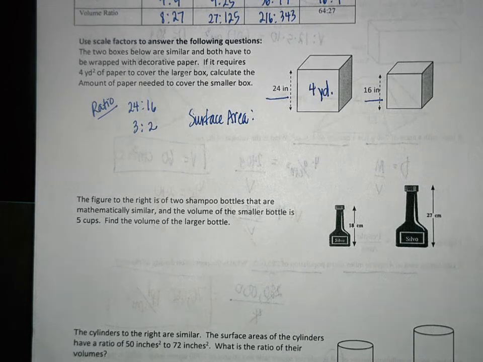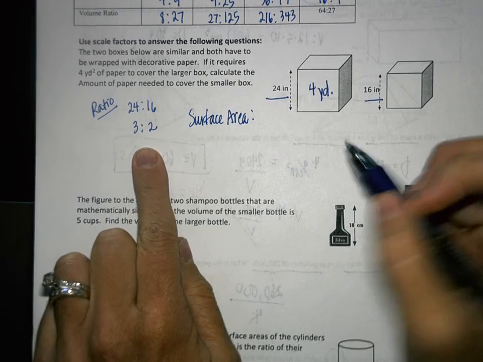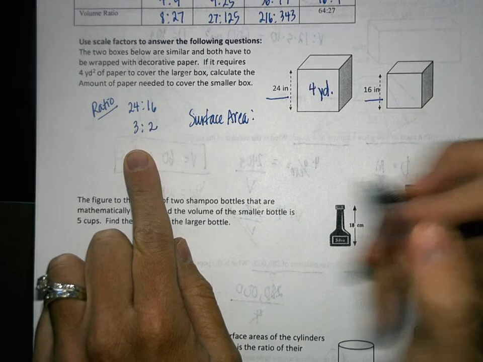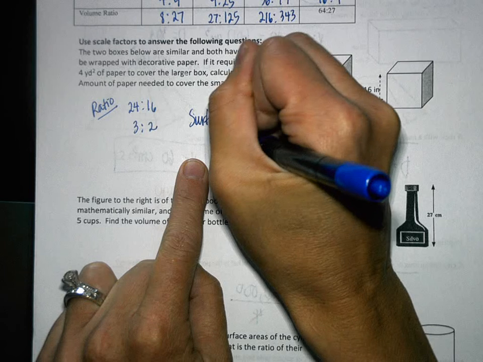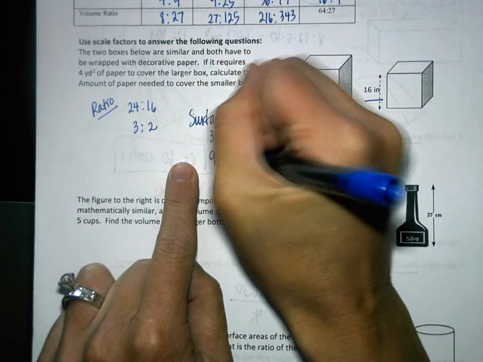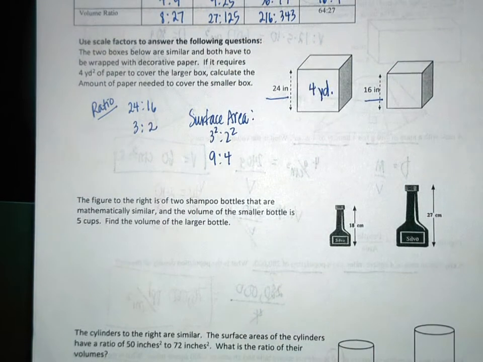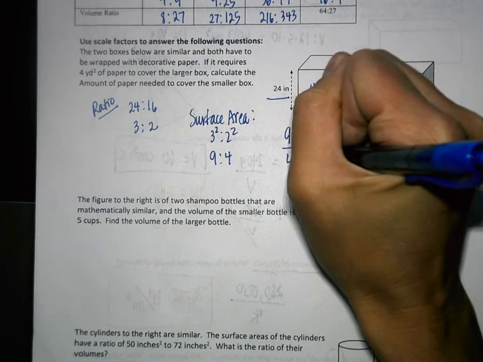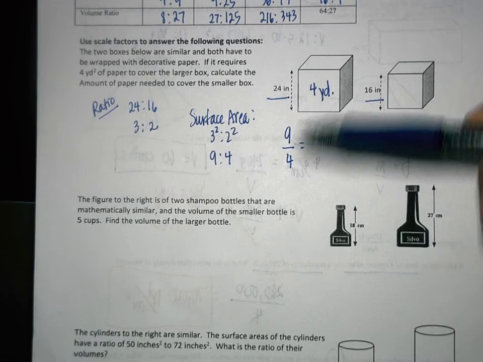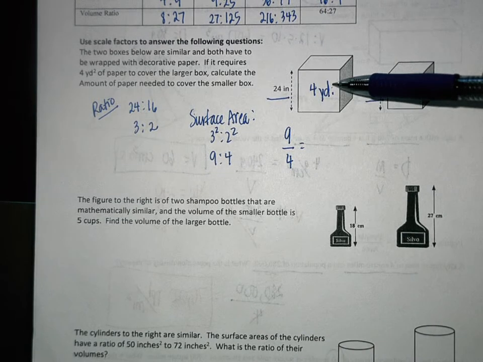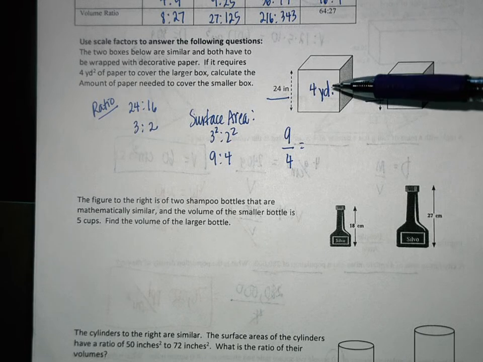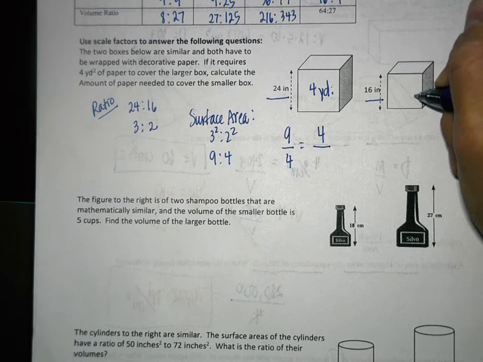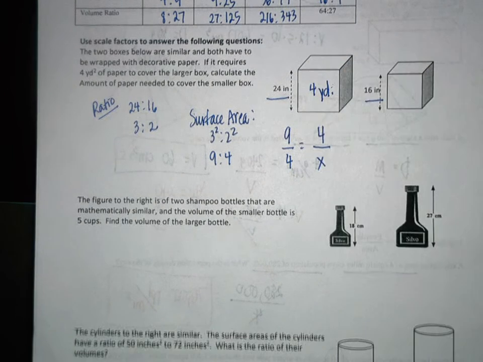Okay, and so in terms of surface area, that means we need to deal with what dimension? 2 dimensions. So we're going to take our ratio, and the ratio I'm going to end up using is going to be what? 9 to 4. We're going to go 3 squared and 2 squared, which is 9 to 4 for this problem. So all you're going to do now is write a proportion. I'm going to write 9/4, so that is large to small. I know that the large box says how many yards does it take? 4. So it's going to be 4 over, and we're trying to find the smaller one, which would be x.